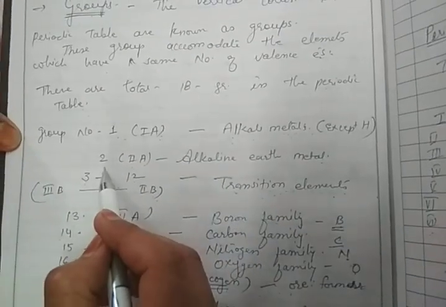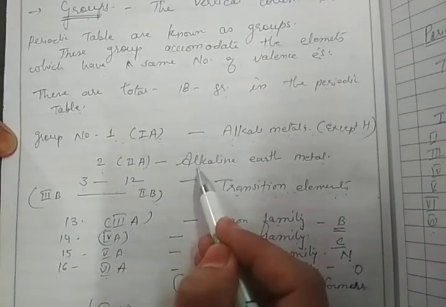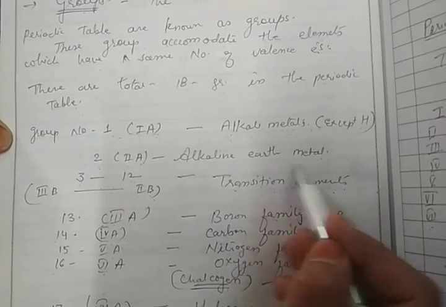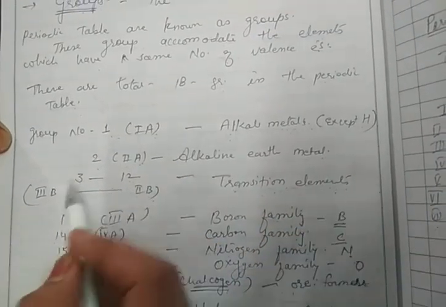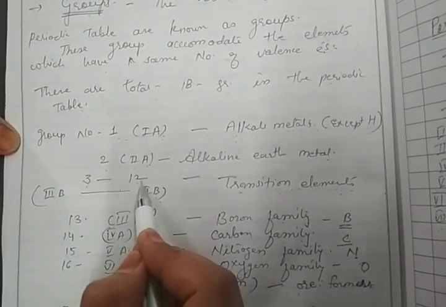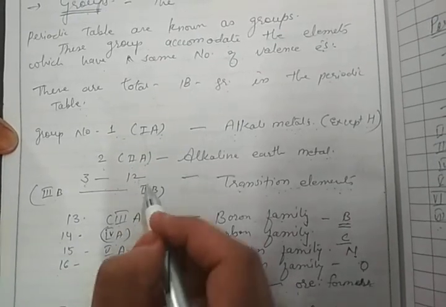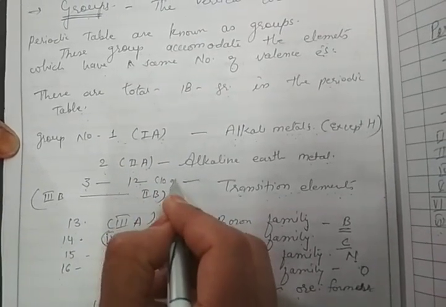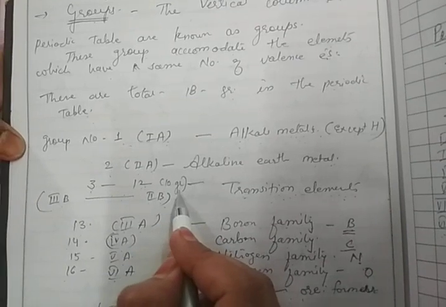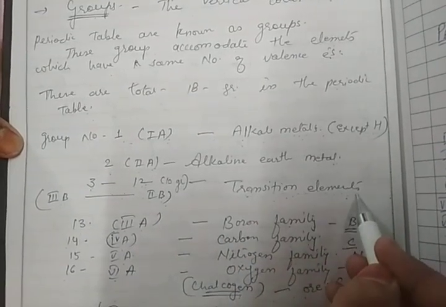Group number 2, which is the second A group, is known as alkaline earth metals. From group number 3 to 12, these 10 groups together are known as transition elements.